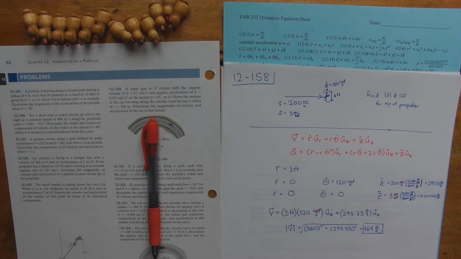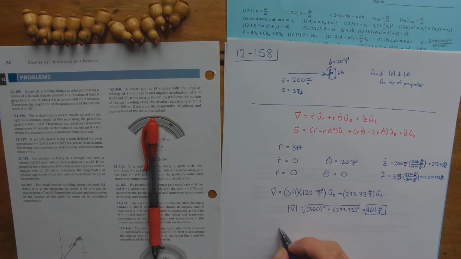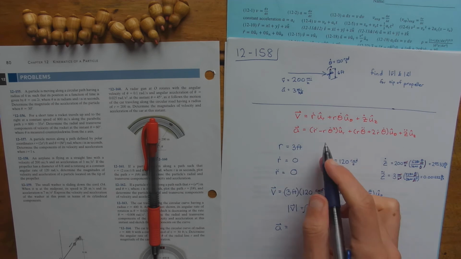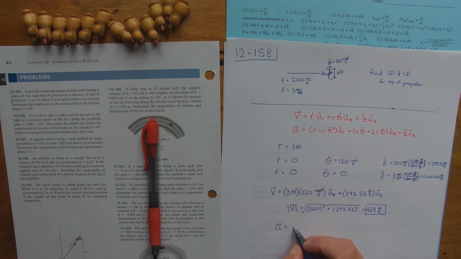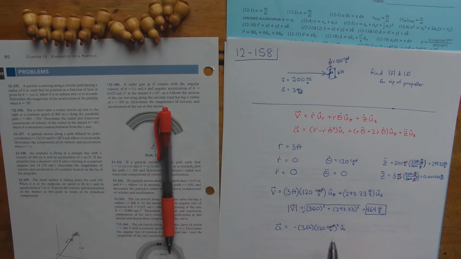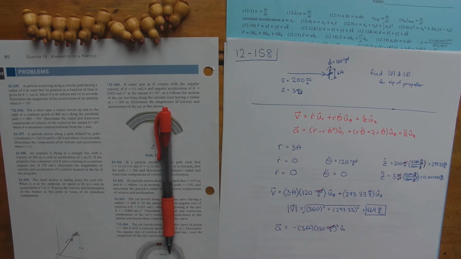So the first thing that I'm going to do is just use the acceleration vector that I have here and plug in the quantities that I have. So r double dot is equal to 0. Let's just leave that out then and say minus r, which is 3 feet. So this is minus 3 feet times theta dot squared. Theta dot is 120 radians per second, and this is the radial component. The radians, again, we don't want, so we can just cross them out, and then I'll have feet per second squared, so that will be good.